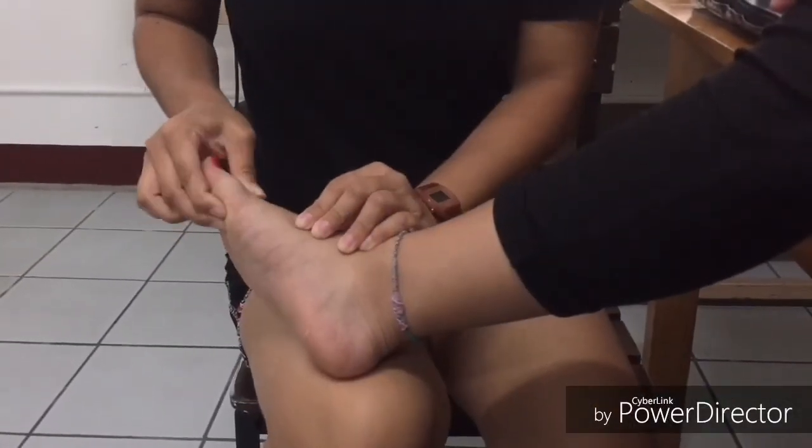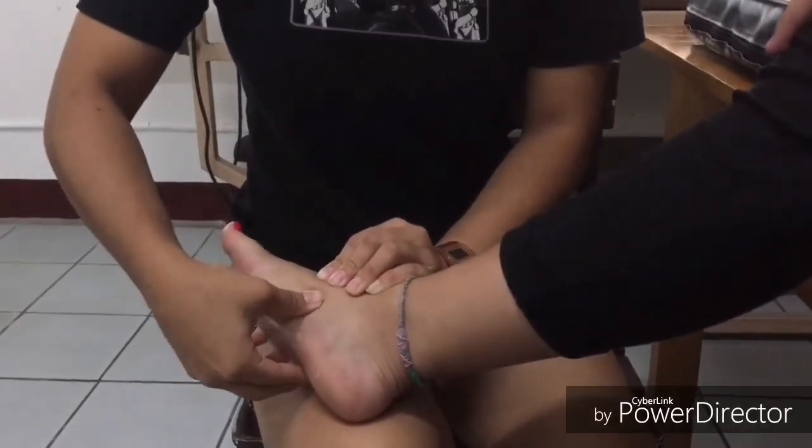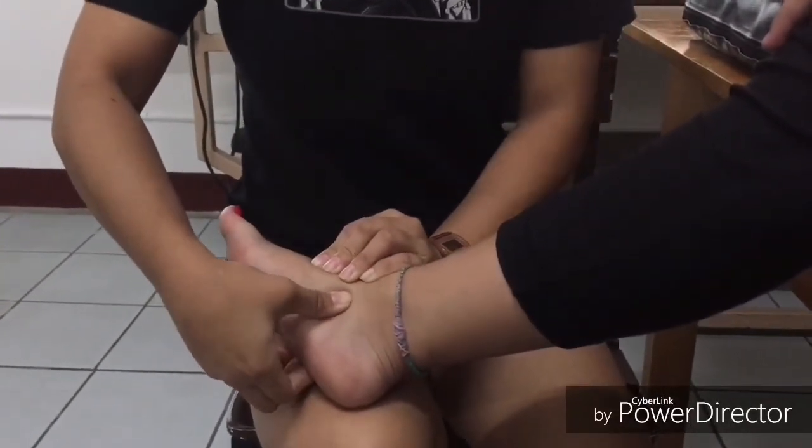The head of the talus. The medial side of the talar head is immediately proximal to the navicular. You can find it by inverting and everting the forefoot. The resultant motion between the talus and navicular is palpable.